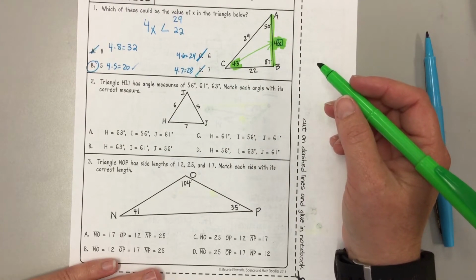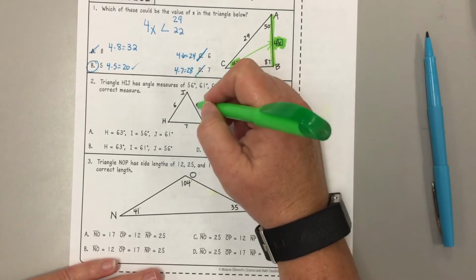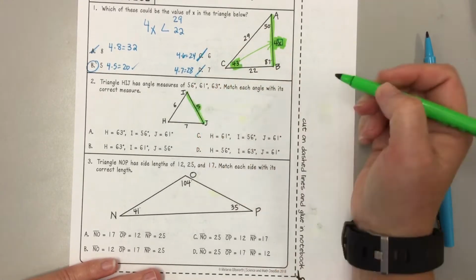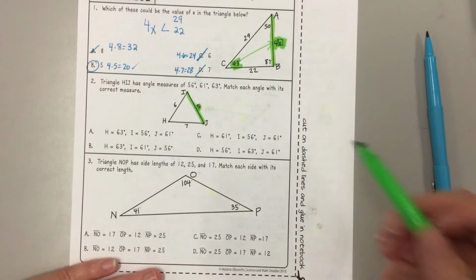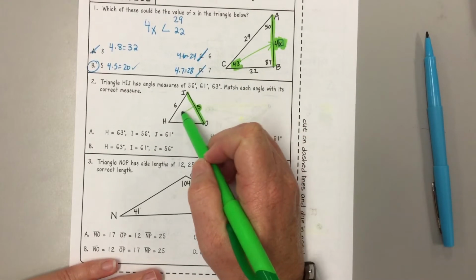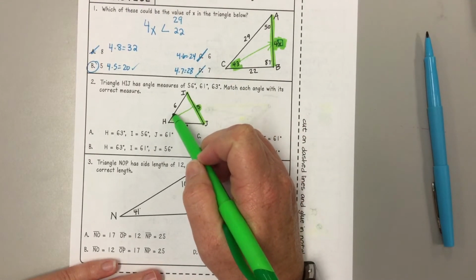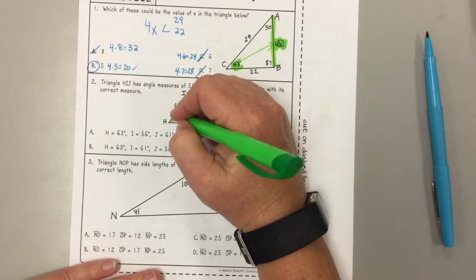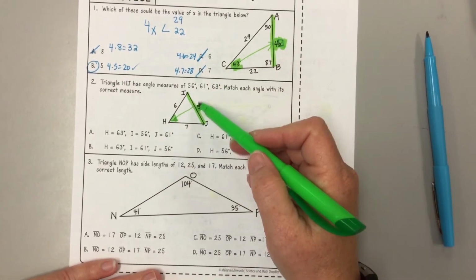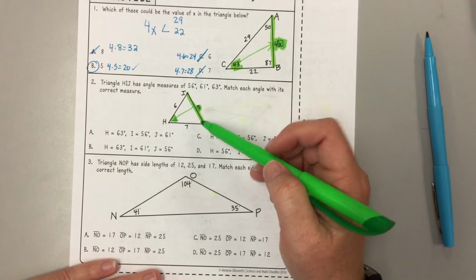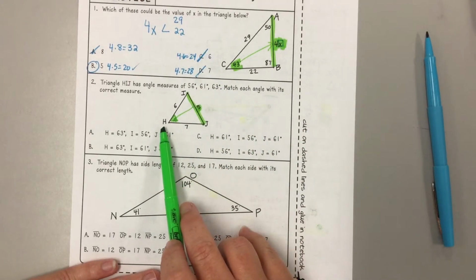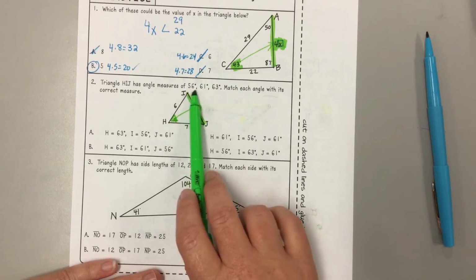What is my smallest side length? 5 or AJ, right? What angle is directly opposite of it? Just H, because it's just an angle, right? So that means if this is my smallest line segment, this has got to be my smallest angle, correct? Yes? So what is my smallest angle here?